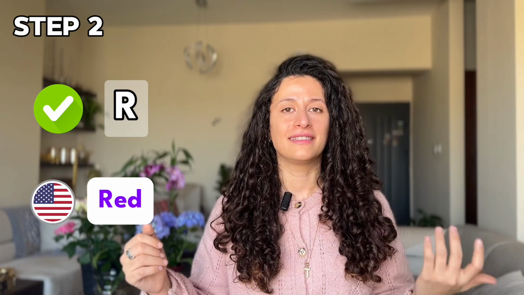They don't hide it. They don't say it lightly. Like red, they don't say red, they say red, you know? But British, red, a light R. Creative, in the British, creative. Now, when do we remove the R?